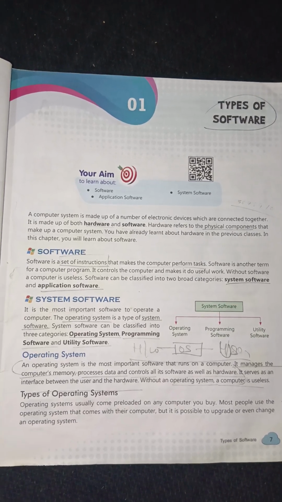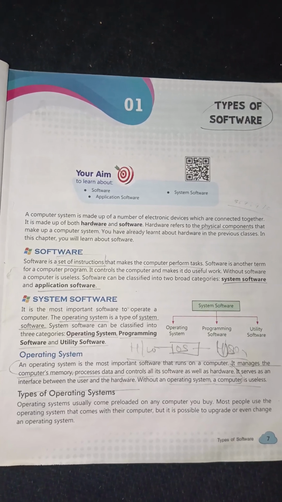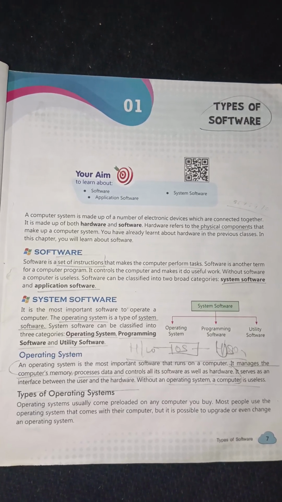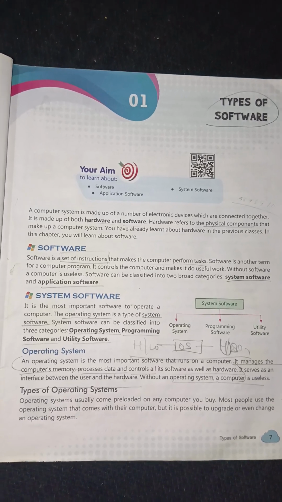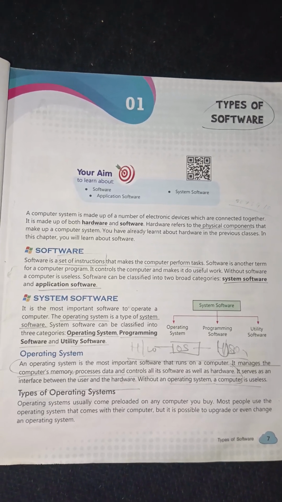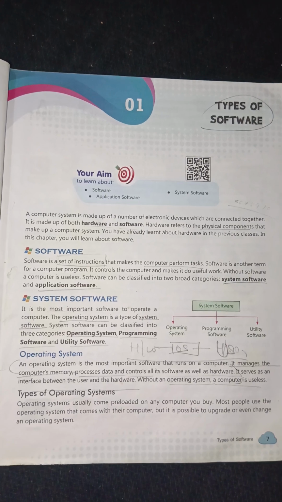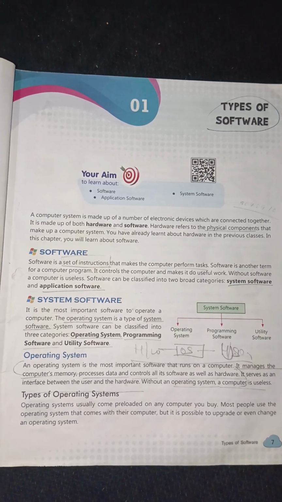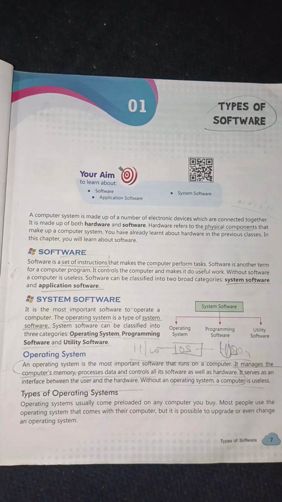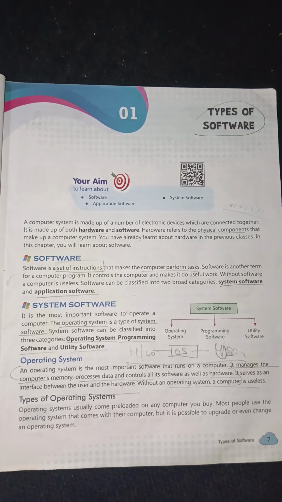Types of operating system. Operating systems usually come preloaded on any computer that you buy. Most people use the operating system that comes with their computer, but it is possible to upgrade or even change an operating system.